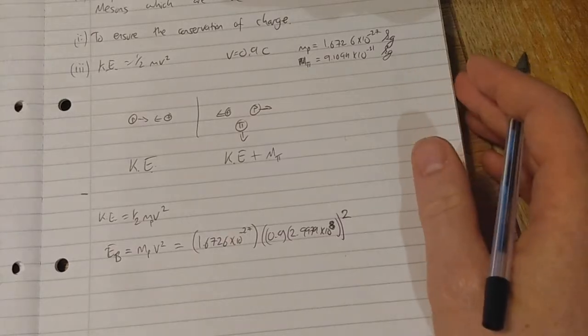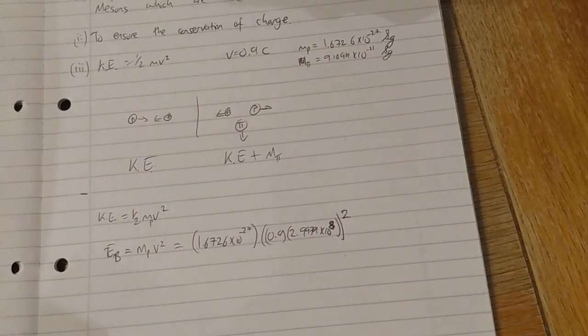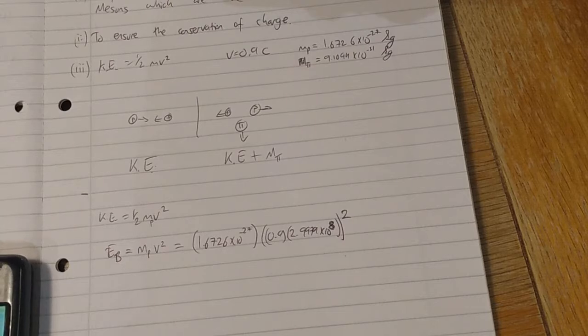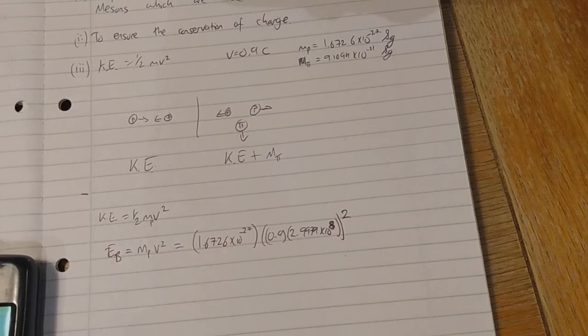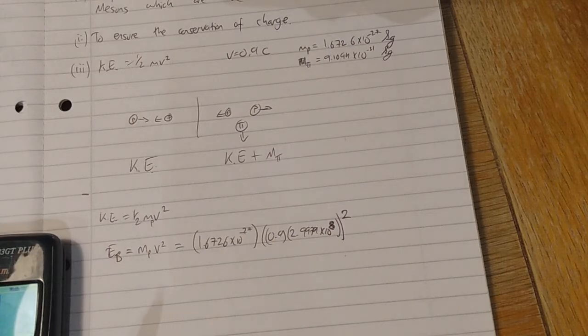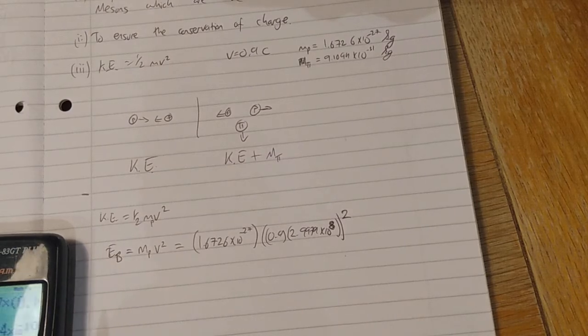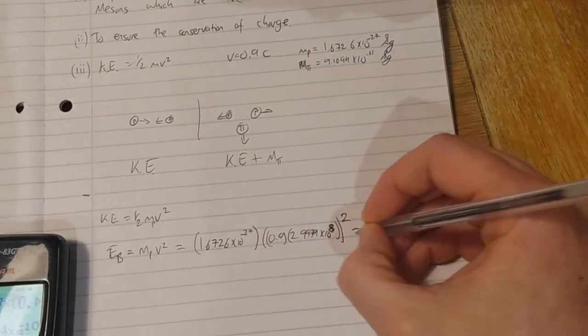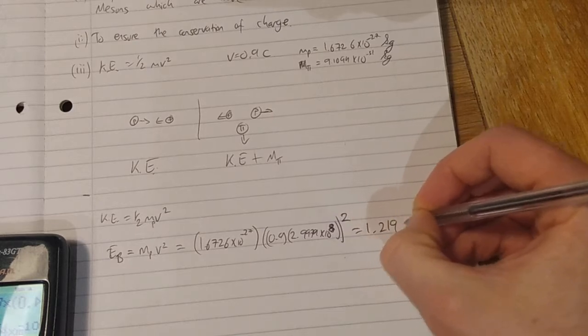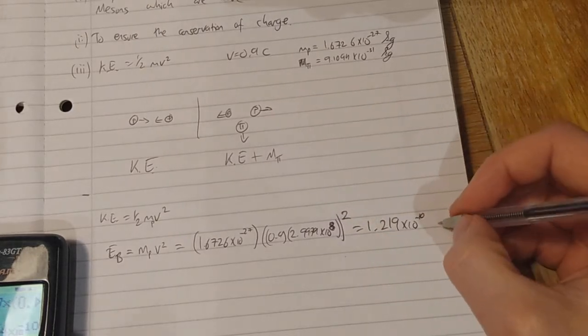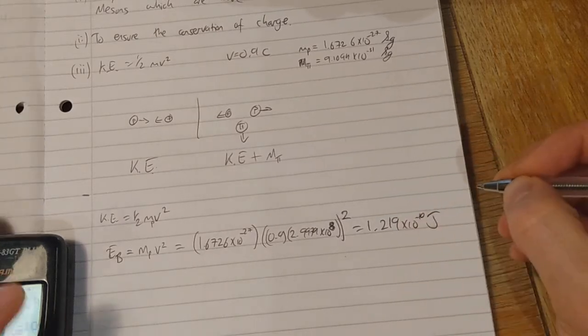Okay, I've lost my calculator. Okay, calculator time. So I have 1.6726 by 10 to the negative 27 for the mass of the proton. And then I'm going to multiply that by 0.9 times, I'm just going to use 3 by 10 to the 8. There's no reason not to. I know I wrote down the other thing there, but let's ignore that for the moment. So what we have here is 1.219 by 10 to the negative 10 joules.